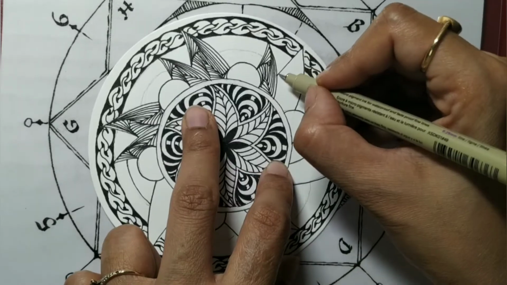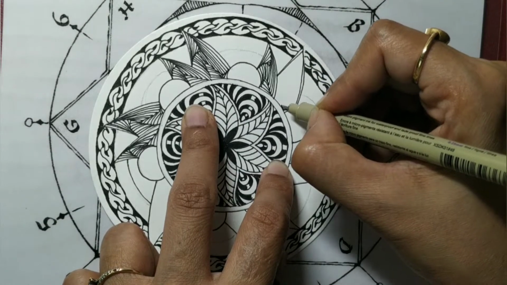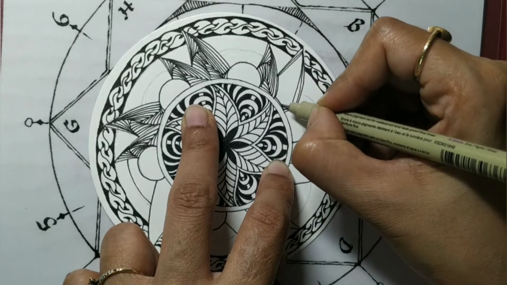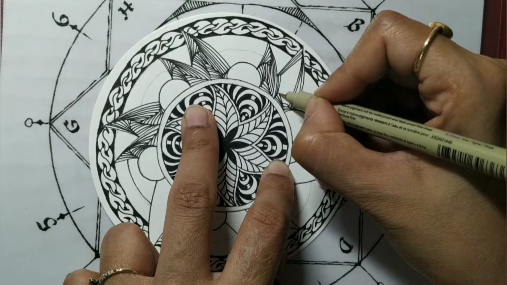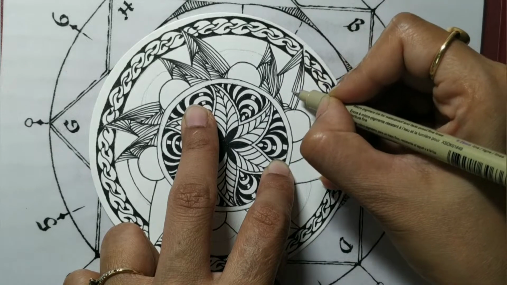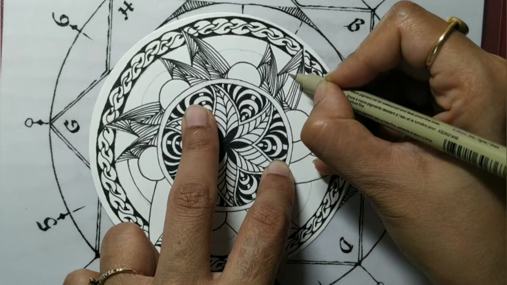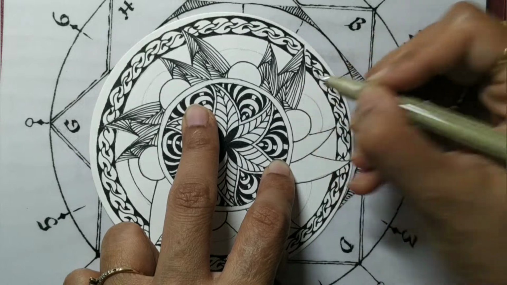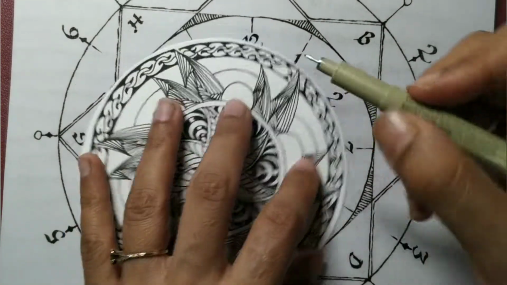Yeah, so I'll do the same for all of these sharp shapes. Yeah, so done with paradox in all these sharp sections.